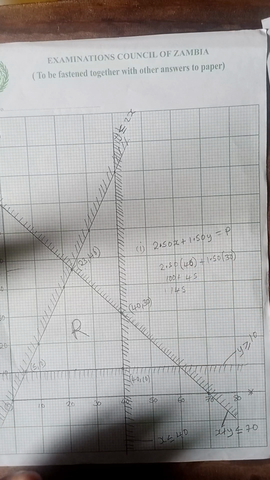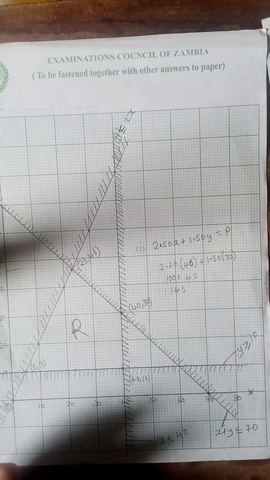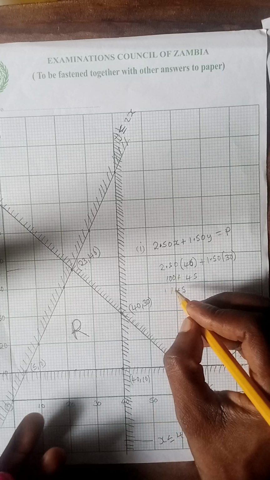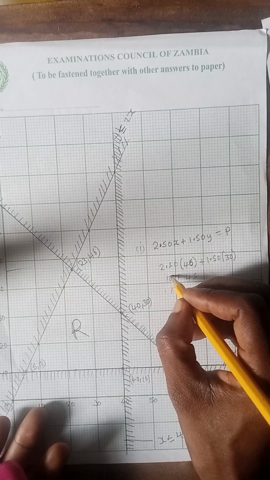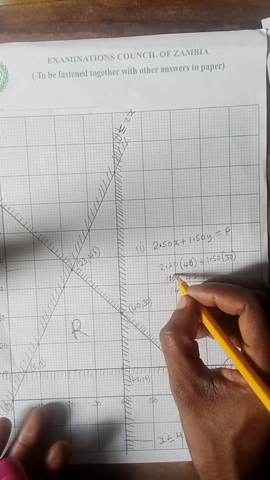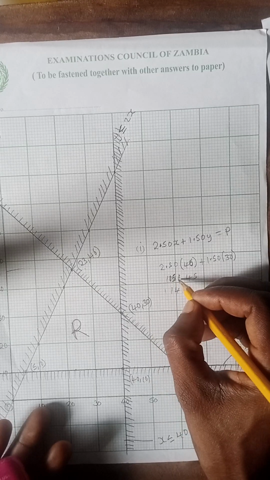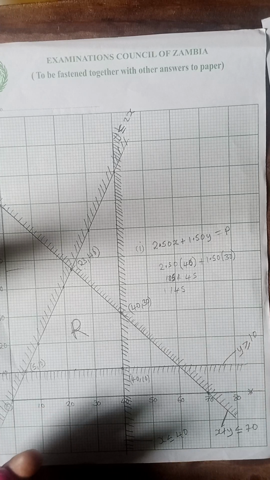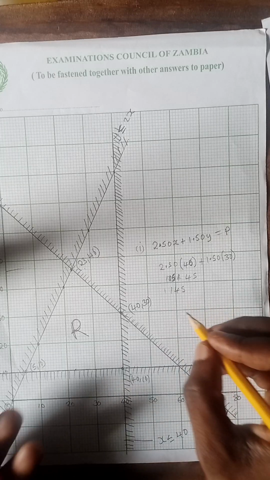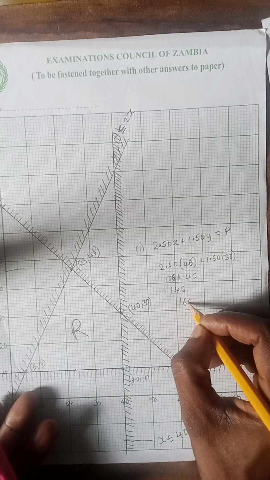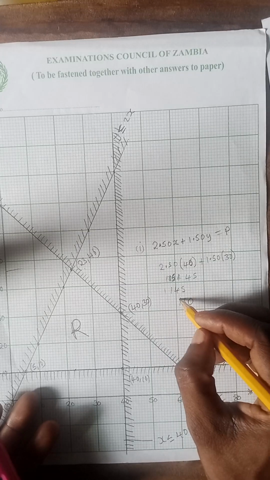So let's do it. 46 times 2.50, the answer is 115. So here we are going to have 115. 115 plus 45, what is the answer? We are going to have 160. So here we are having 160.